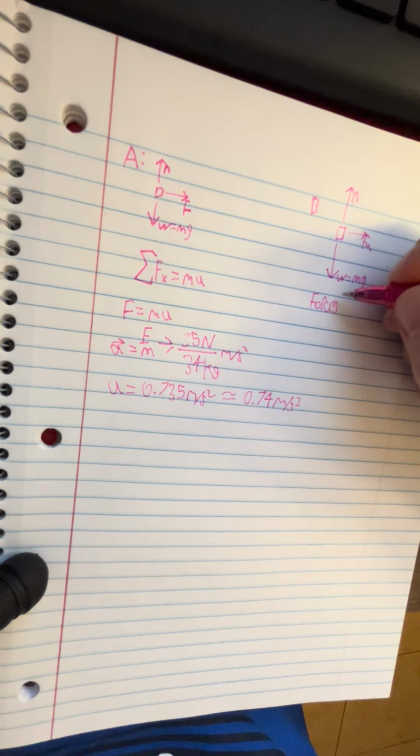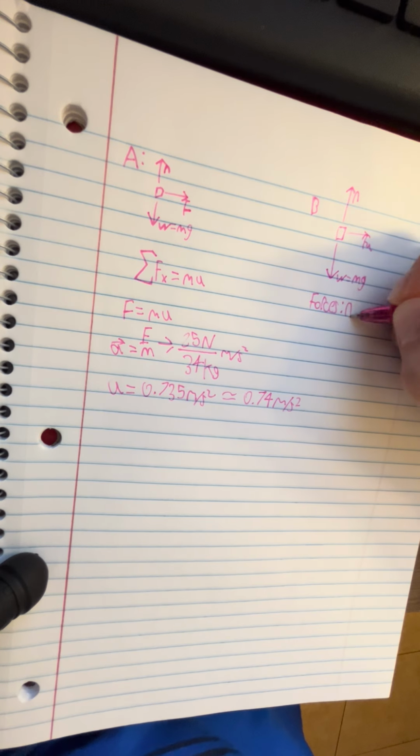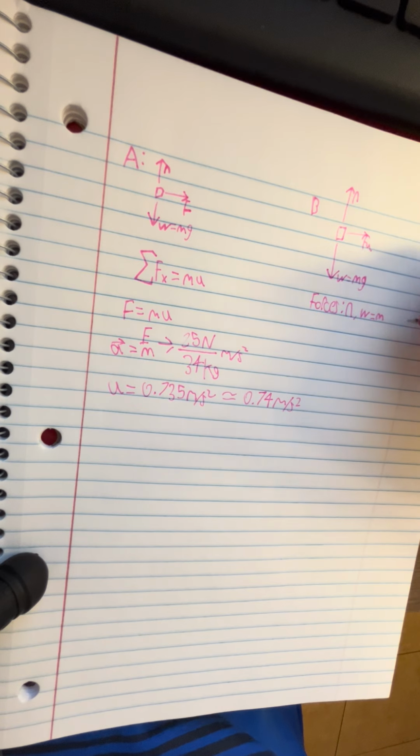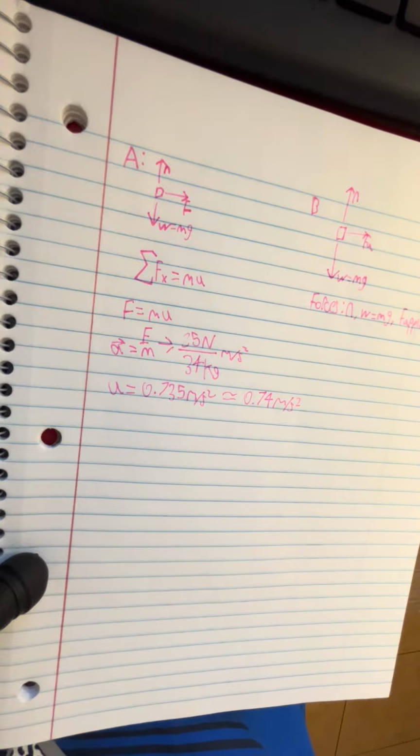So that would be the normal force, its weight, and of course the applied force. So that's normal force, that's its weight, and applied force. We can now move on to part C.